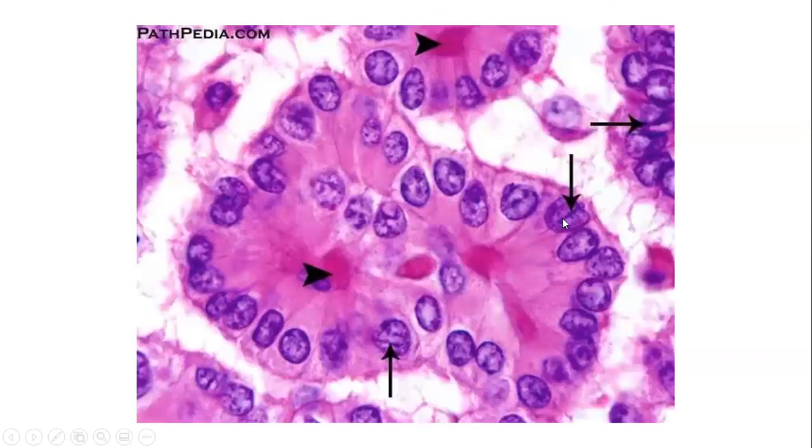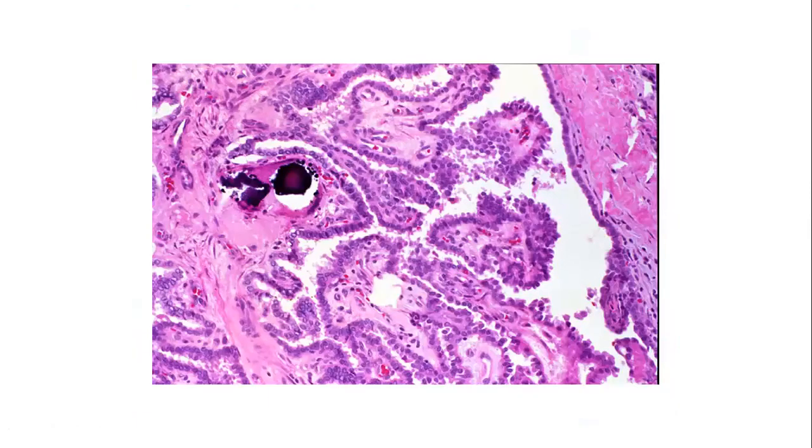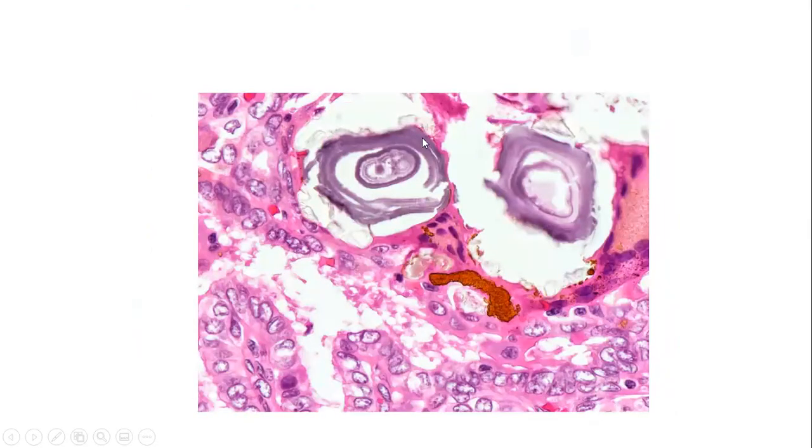On cytology, when you do FNAC of this, you will see the coffee bean grooving of these cells, nucleus, sorry. Psammoma bodies with papillary architecture, fibrovascular core, Orphan Annie nucleus at places here. This is another psammoma body. It's calcification, basically degenerative calcification leading to psammoma bodies.